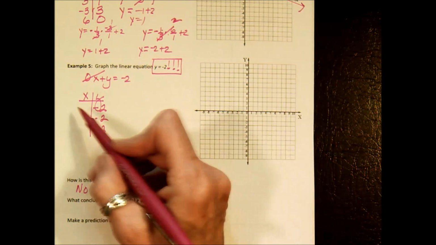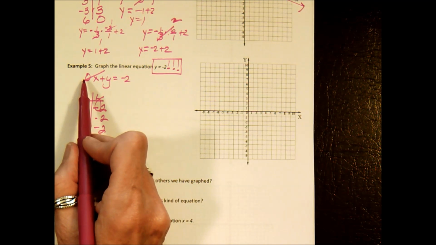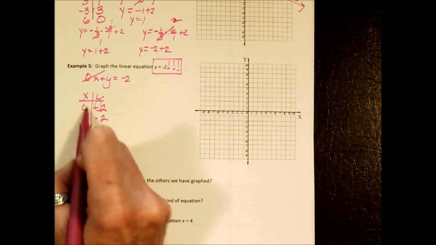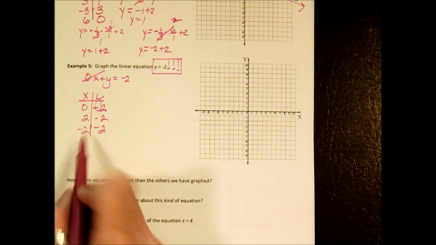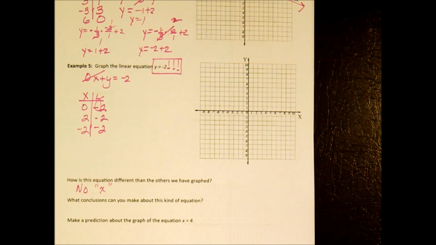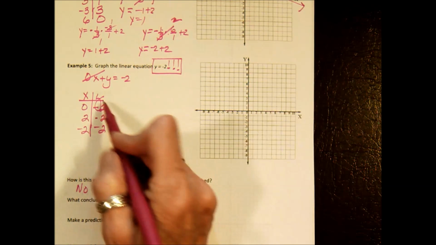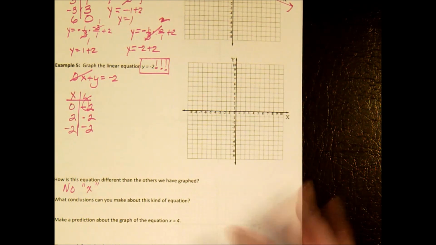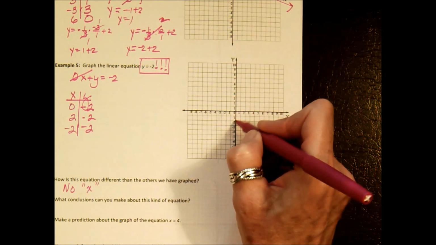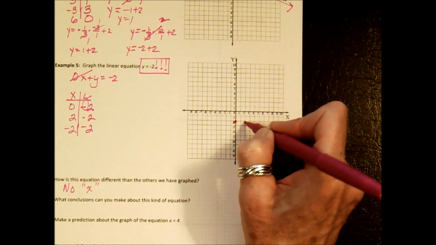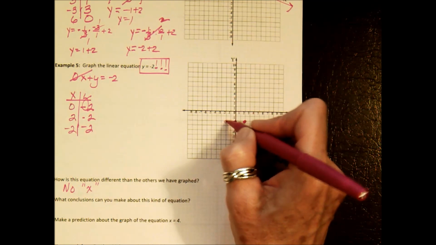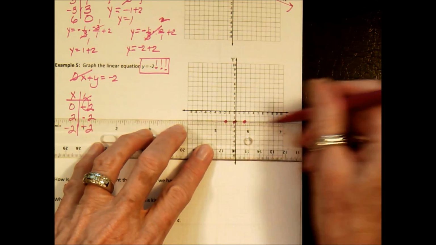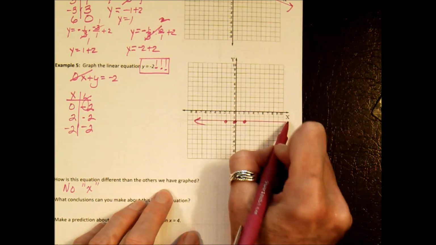So what is x? It doesn't matter, because look at it. It was going to be multiplied by 0 and go away anyway. So it can be a 0, it can be a 2, it can be a negative 2, it could be a 14. It doesn't matter, because it's going to be gone. What matters is that the y has to be negative 2, because the equation says so. So watch what happens when I plot those. 0, negative 2 is right here. 2, negative 2 is right here. And negative 2, negative 2 is right here. So when I connect them, what kind of line do I have? I have a horizontal line.